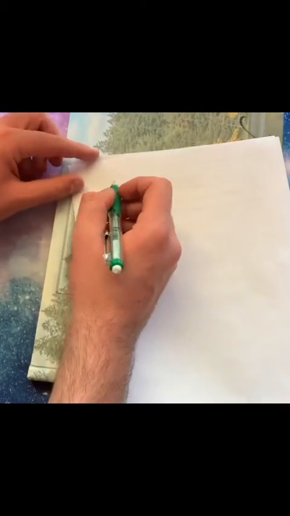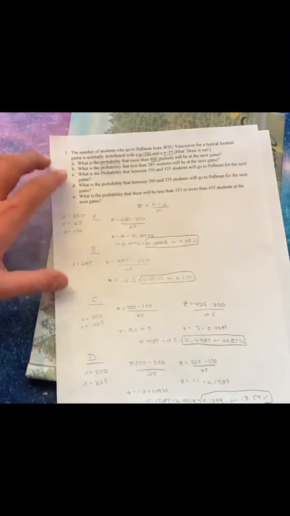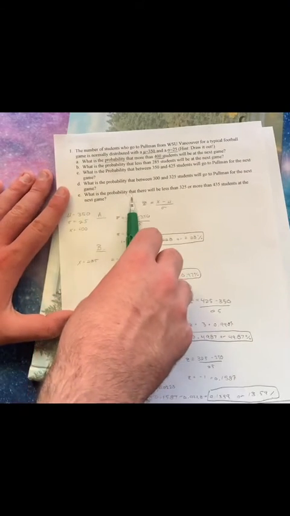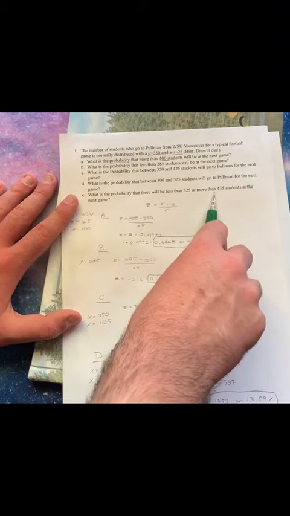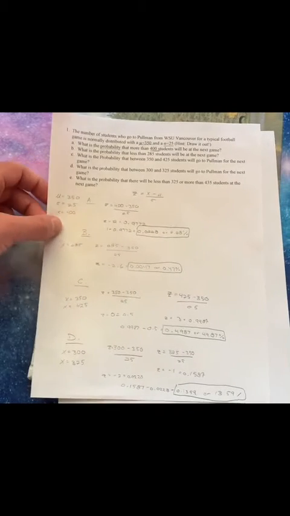Okay, I'm going to have to flip this over. Okay, so for E, it says what is the probability that there will be less than 325 or more than 435 students at the next game.